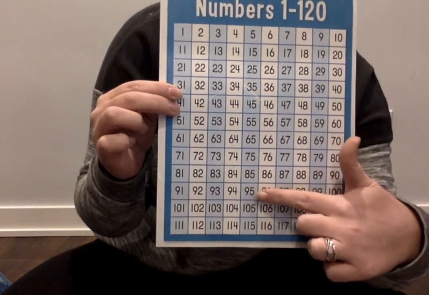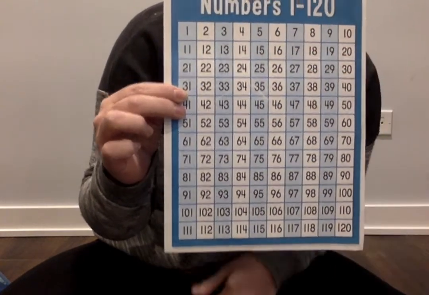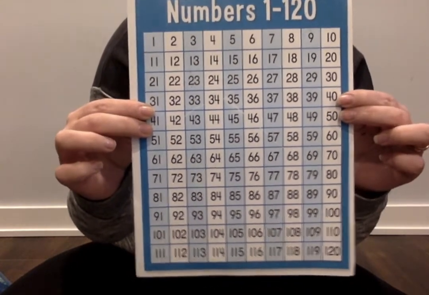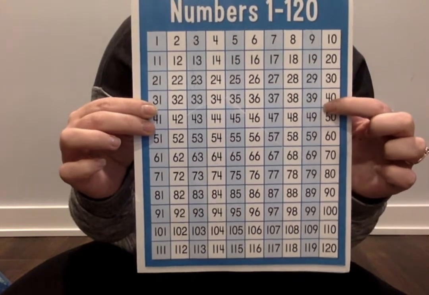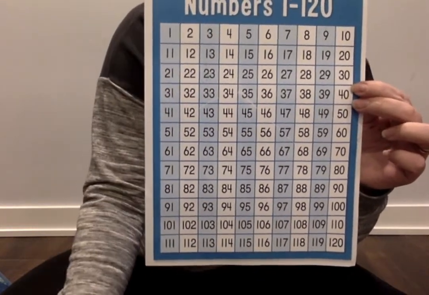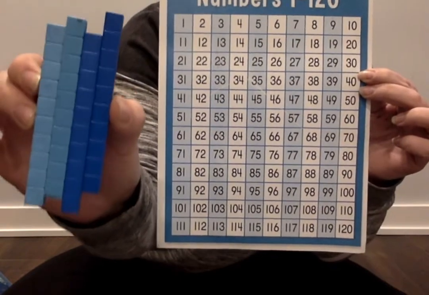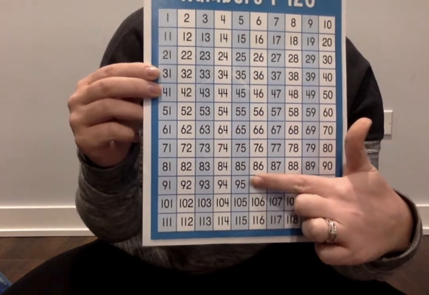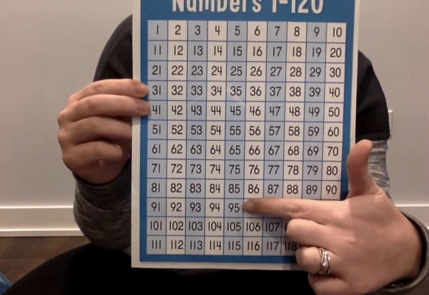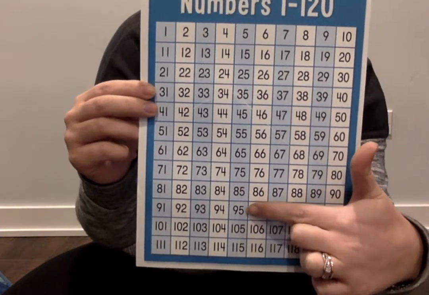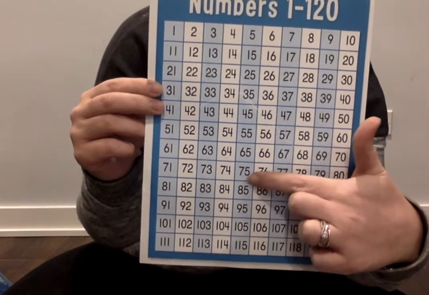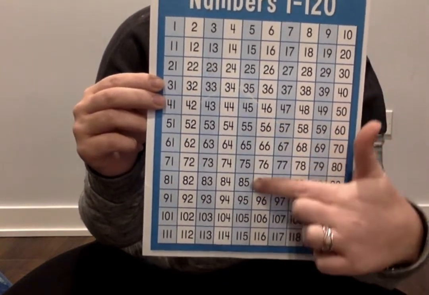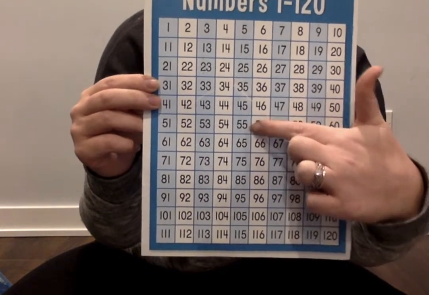I'm taking 40 away, so I'm going to count backwards, kind of like when we skip counted backwards when we warmed up. 40 has a 4 in the tens place. If I look at the number 40 here, it was made out of 4 tens. When I took it away from my place value blocks, I took 4 tens away. So that means I'm going to go to 95, and because we're doing 95 minus 40, I'm going to skip count backwards by tens 4 times. 10, 20, 30, 40. And we can see that 95 minus 40 is 55.